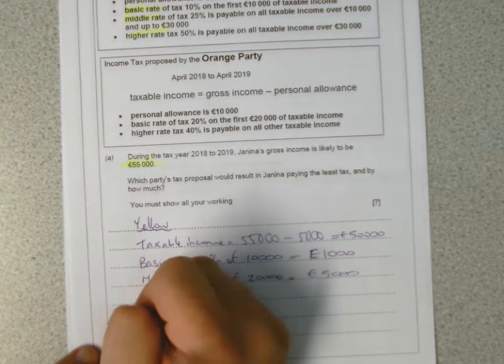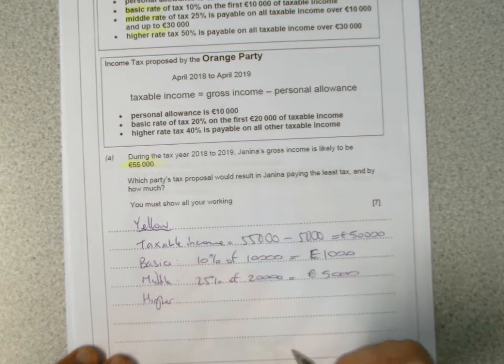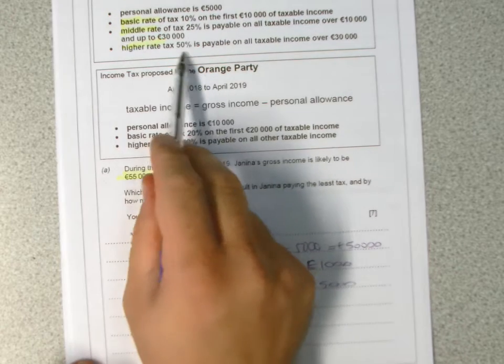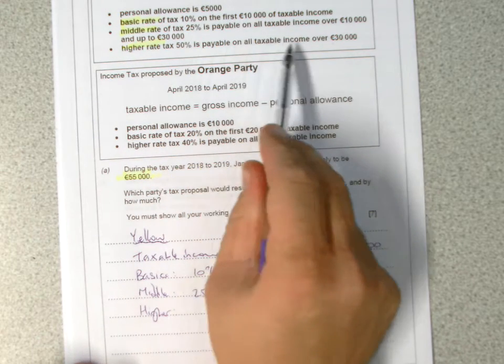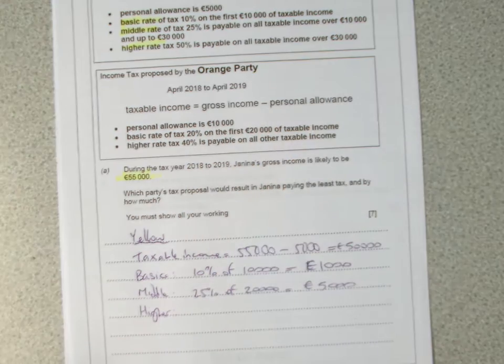Then you have the higher rate. The higher rate is 50% payable on all taxable income over 30,000, so 50% on the remainder of the income.